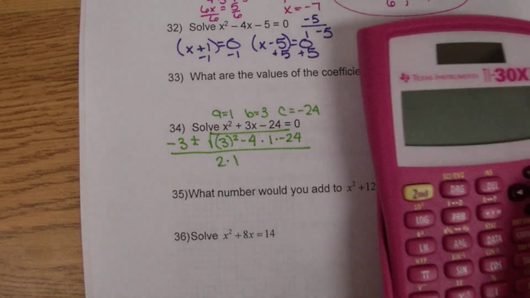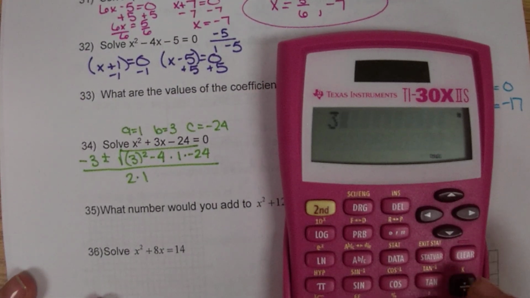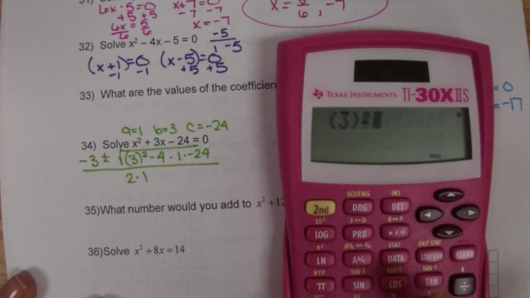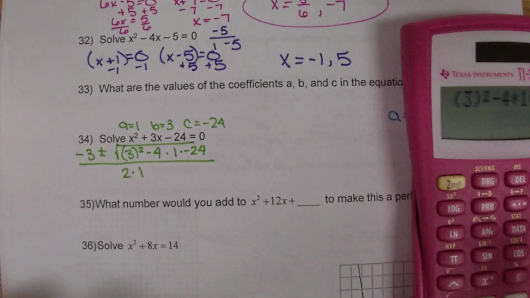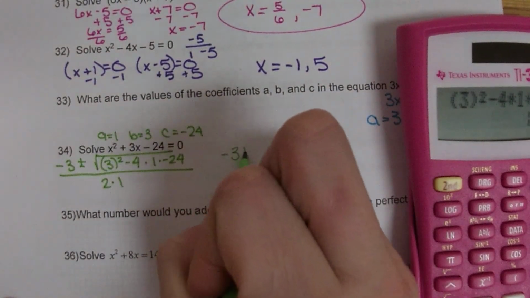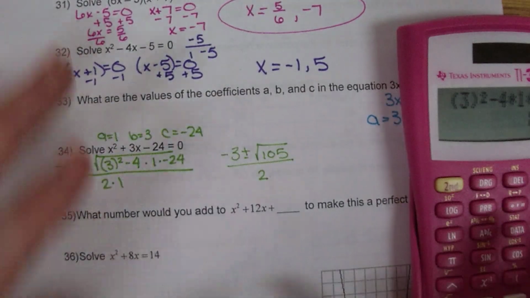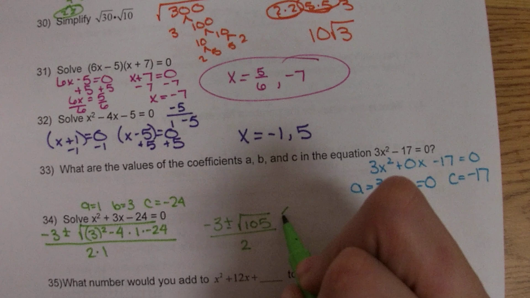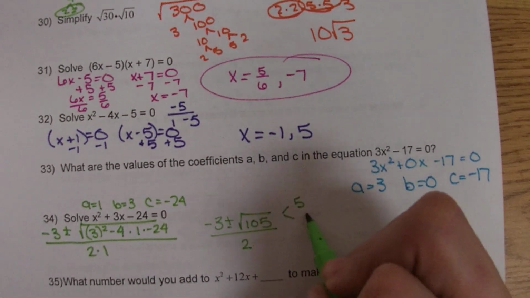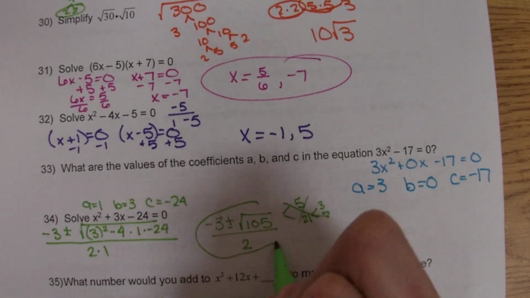So again, then we'll evaluate underneath the square root. So we get square root of 105 all over 2. We would need to check and see if we can simplify this. We cannot, so this would be our final answer.